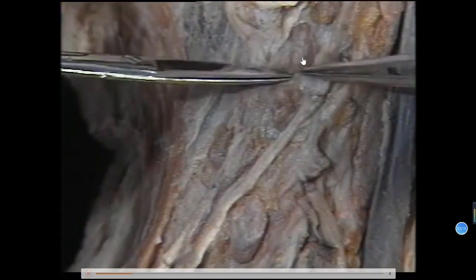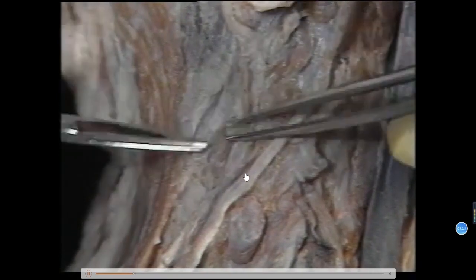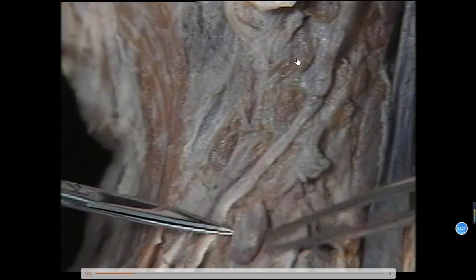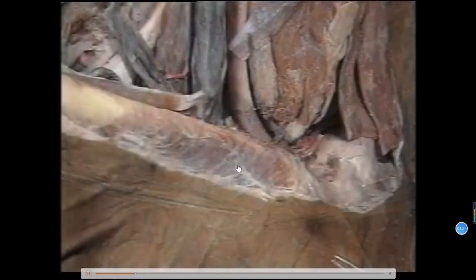We can observe some lymph nodes around the accessory nerve. So in the surgery, to clean these lymph nodes, remove these lymph nodes, protect the upper part of accessory nerve.